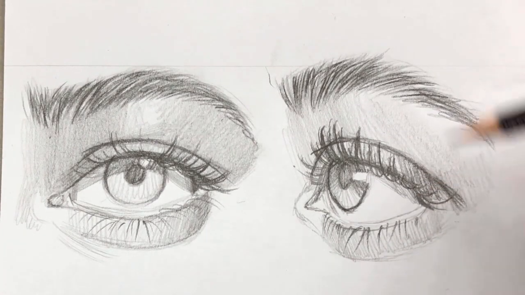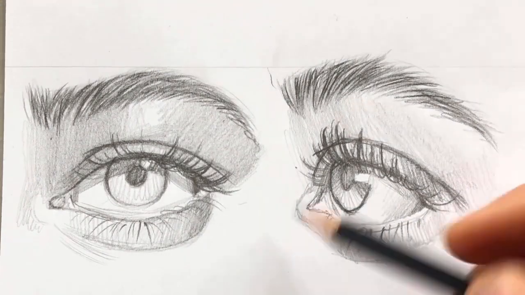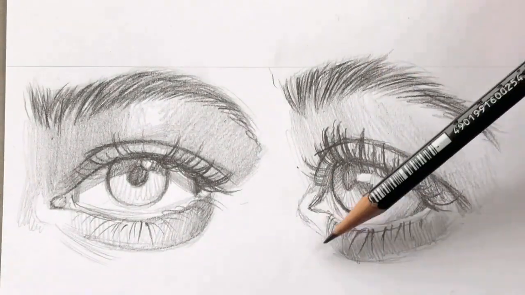Like I said in the previous episode, I just want to show you how I work, and I don't want to show you how to draw a hyper-realistic drawing. It's simply just a quick demo.